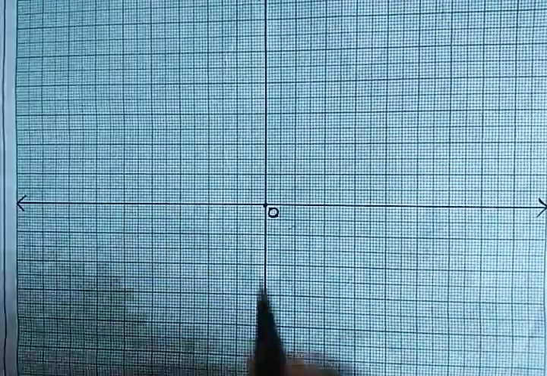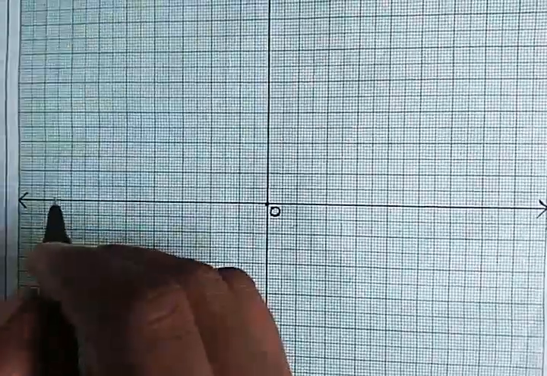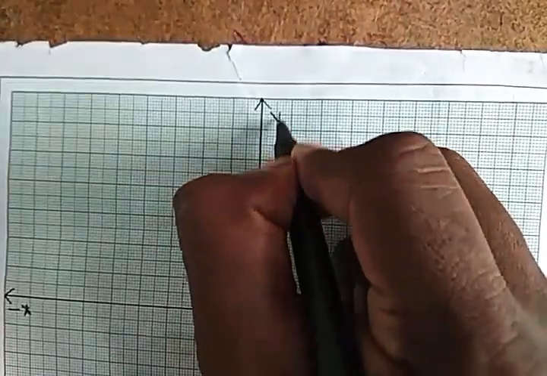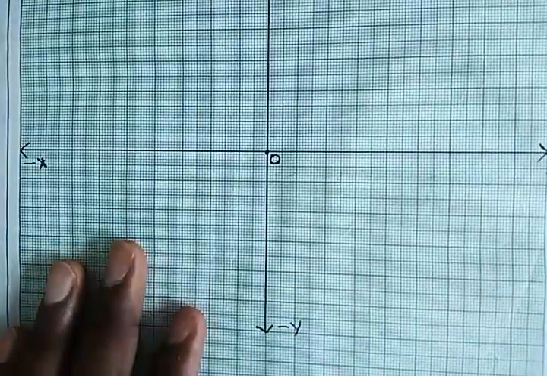So what is the location? What is the x value? This is positive x, and this is negative x axis. The horizontal line we call the x axis. This is the x axis, positive and negative, and the vertical number line we call the y axis, positive y. This is positive because on this side all are positive values, and here all negative values.